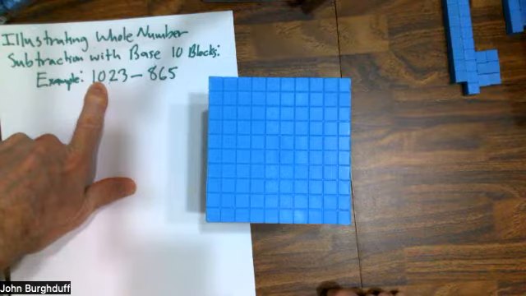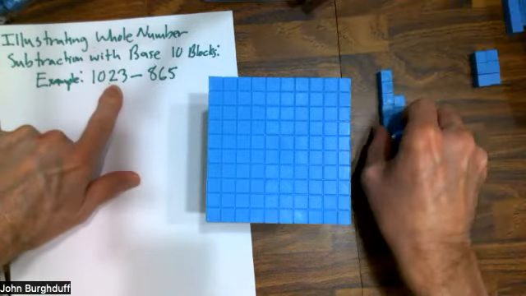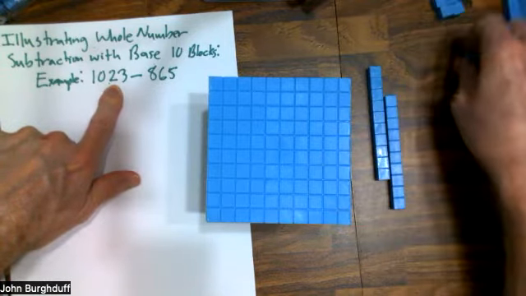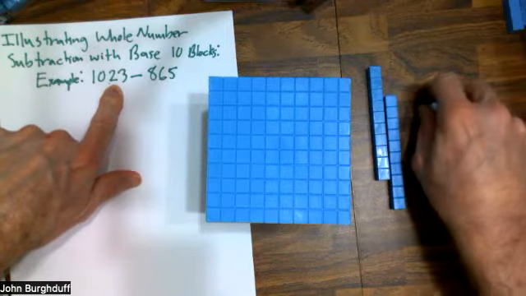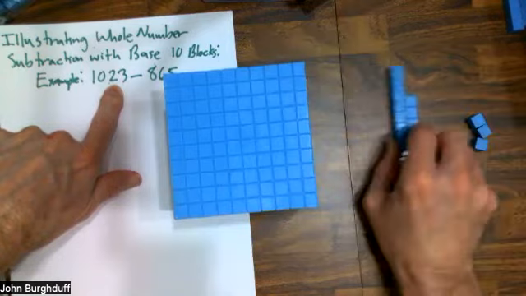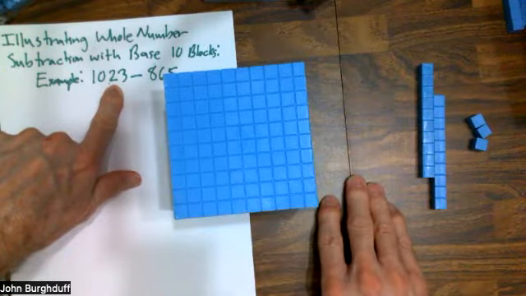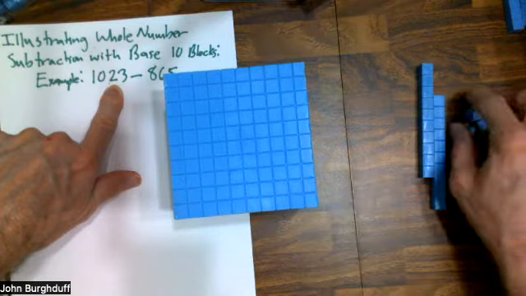The hundreds place is represented by flats. This is saying I don't have any flats. But I do have 2 longs and 3 units. I'm going to leave a little area here where the flats ordinarily would have been, just so I'm aware that that is gone.